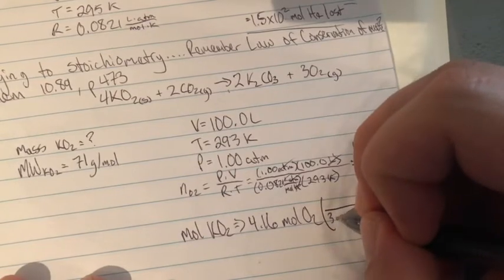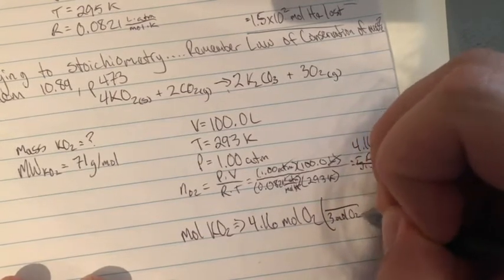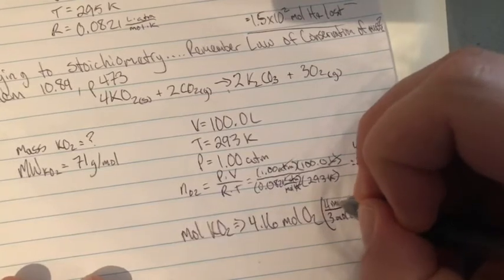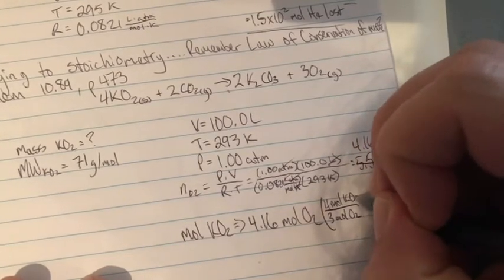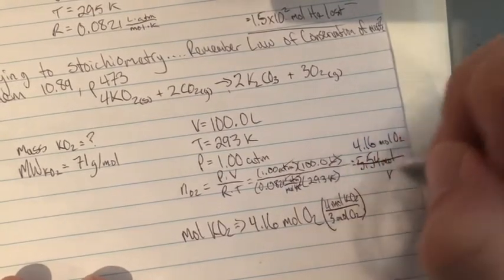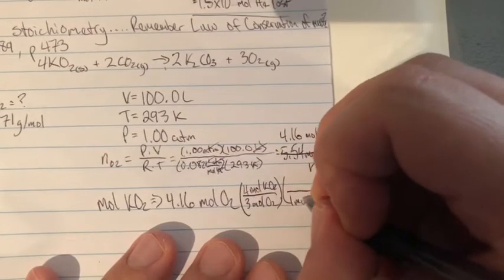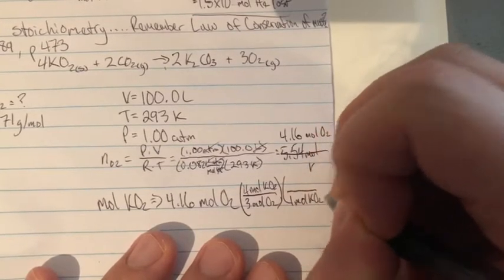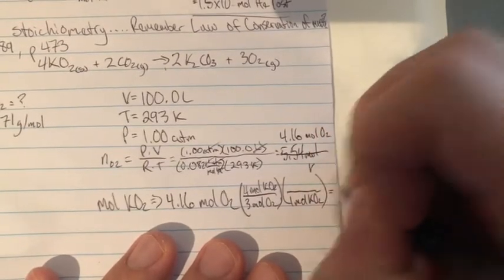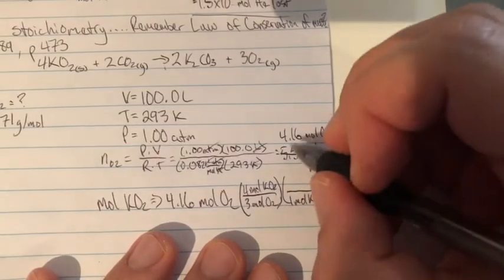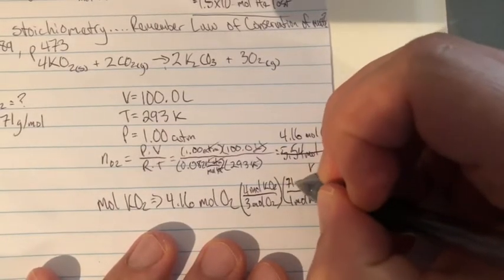So 3 moles of O2 to 4 moles of KO2. Plug in the molecular weight. 1 mole KO2 to 71 grams of KO2.